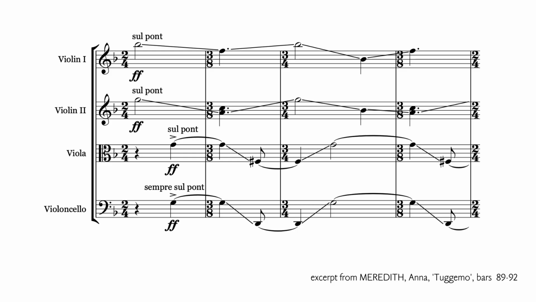A time signature tells us how many beats there are in a bar. For example, 4/4 tells us that there are 4 quarter notes or crotchet beats in the bar. Take a look at this page of music taken from Tuggemo. It shows the time signature changing on every bar, making it extremely difficult to sense where the beat is in the music. Why do you think Anna would not want to have a regular beat in this piece?